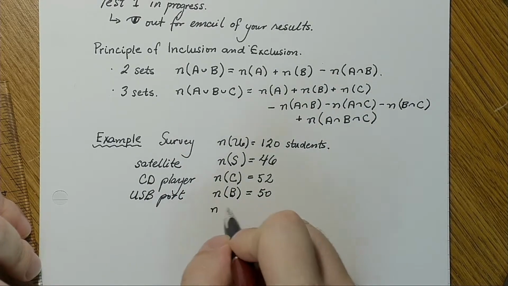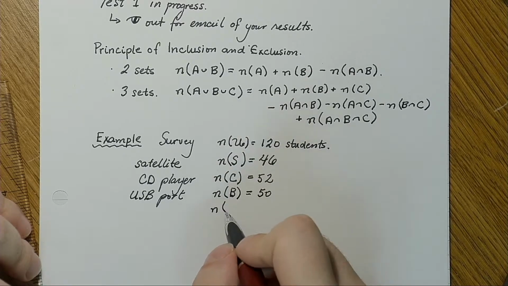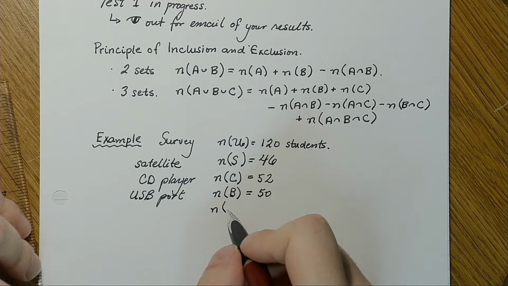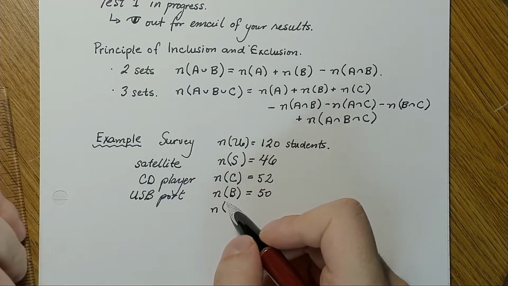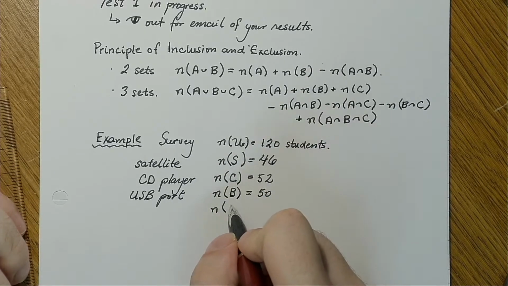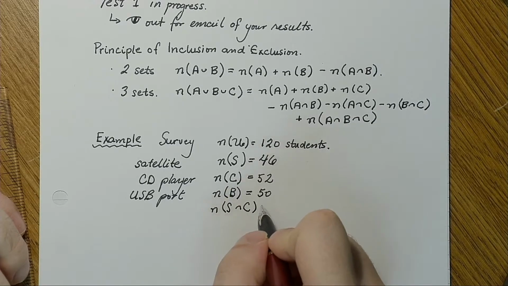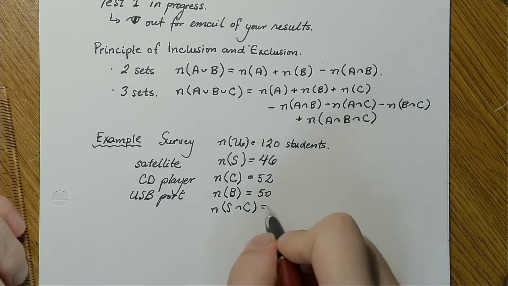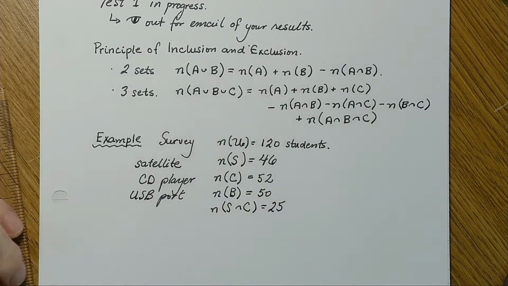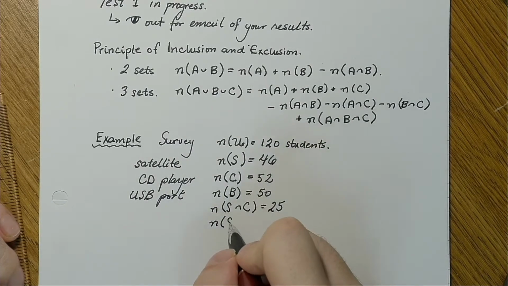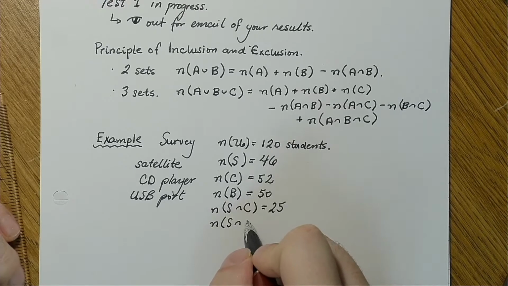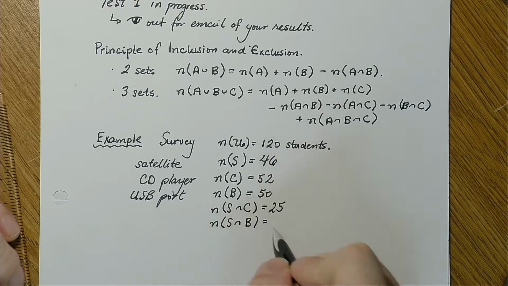Okay. Then we'll have satellite and a CD player. So that's S and C. We'll say that's 25. The number of students that had satellite and a USB port is 21.